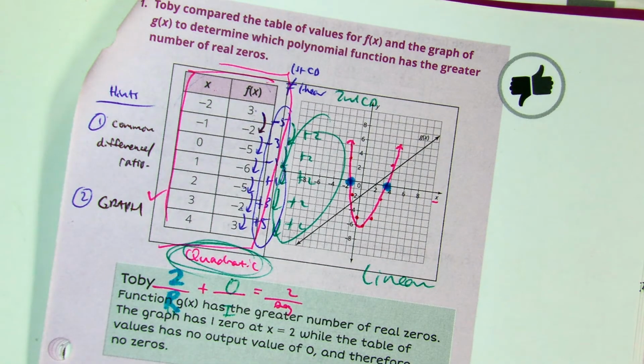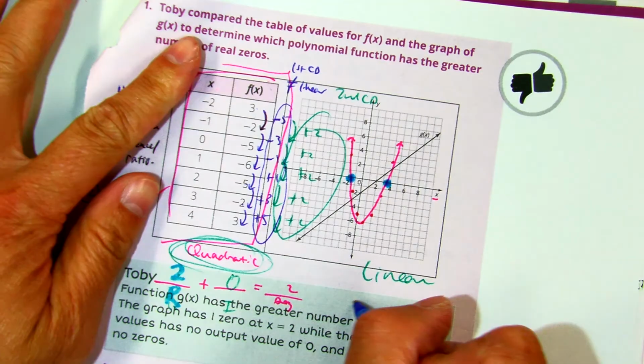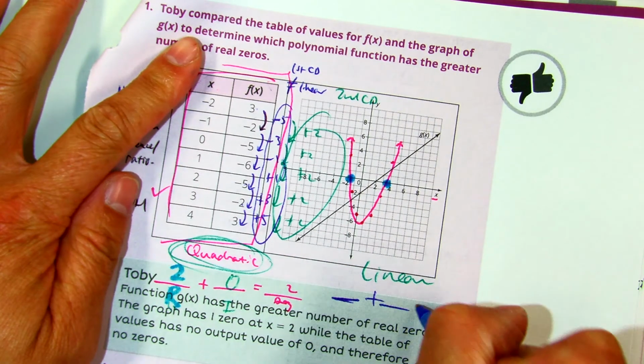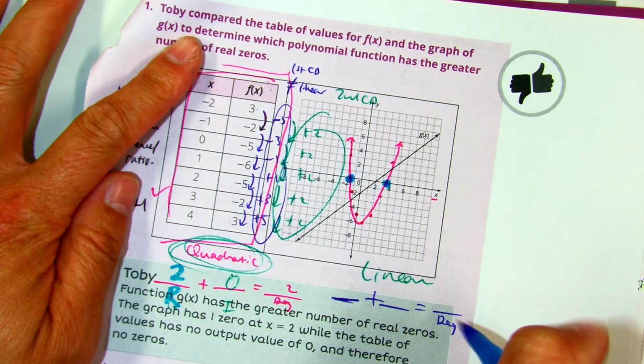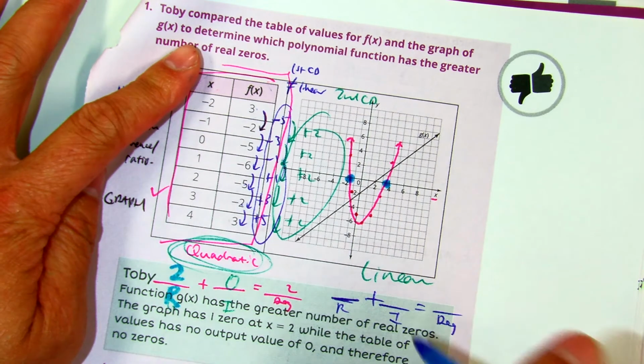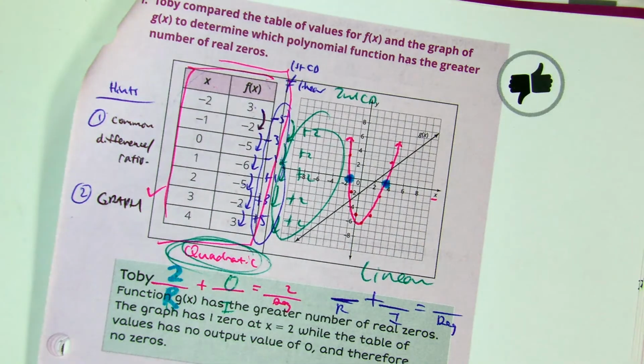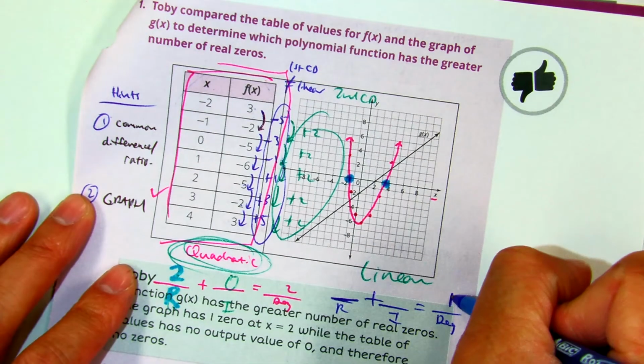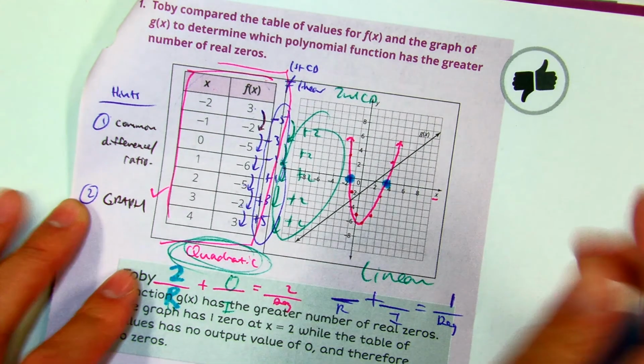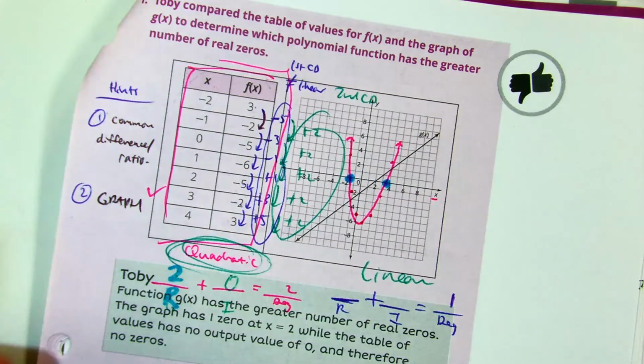Benito, what's the degree of a linear? Yes. 1. How many reals do you have there? Yep. Can you give me the order pair?